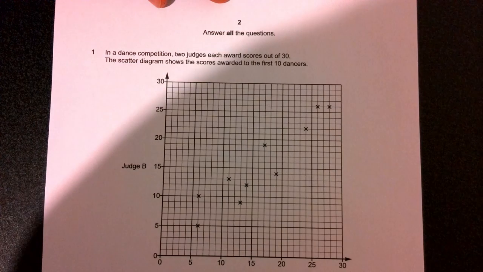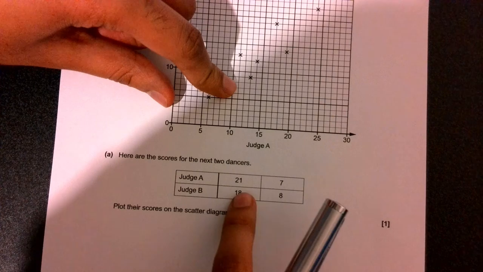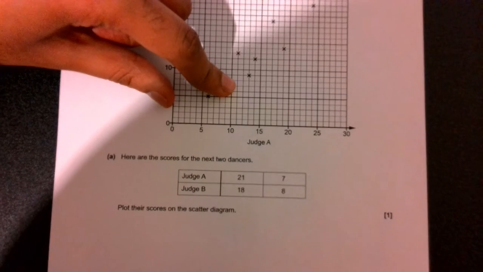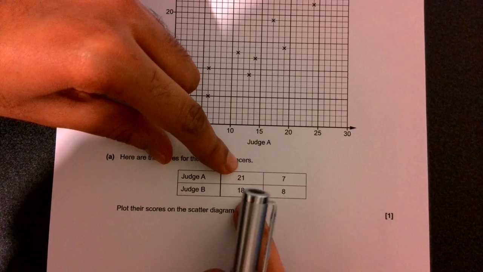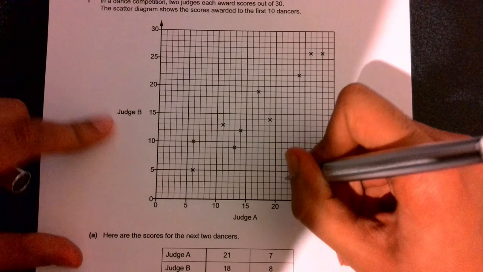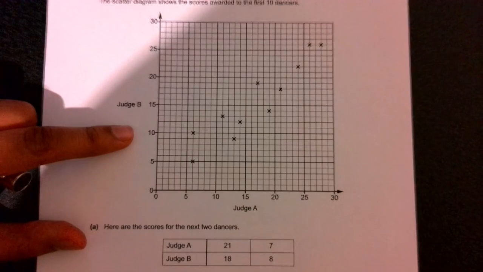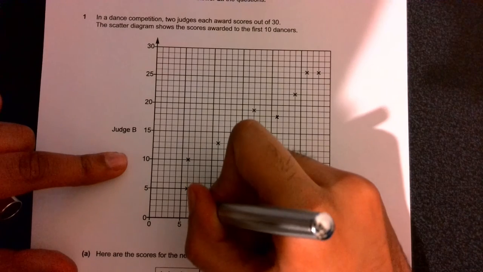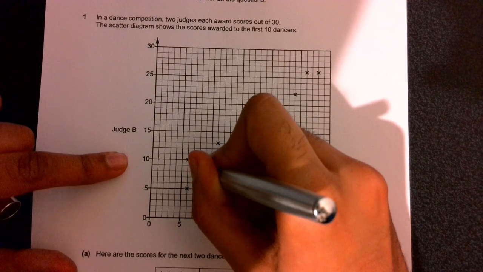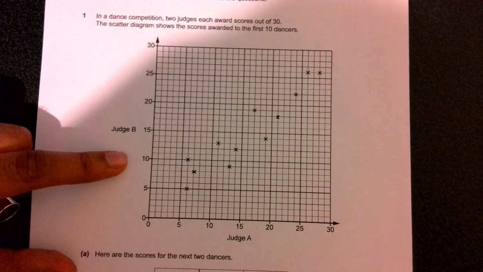awarded to the first 10 dancers. And what we have to do for part A is, we have the scores given for the next two dancers. We have to plot their scores on a scatter diagram. So 21, 18, that's the first thing we have to plot. So 21, 18, that's here. Okay. And we have 7, 8. So 7, 8, that would be over here. Okay. So that's quite straightforward.